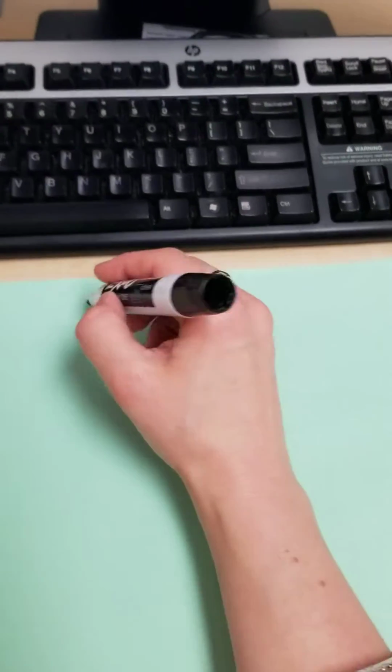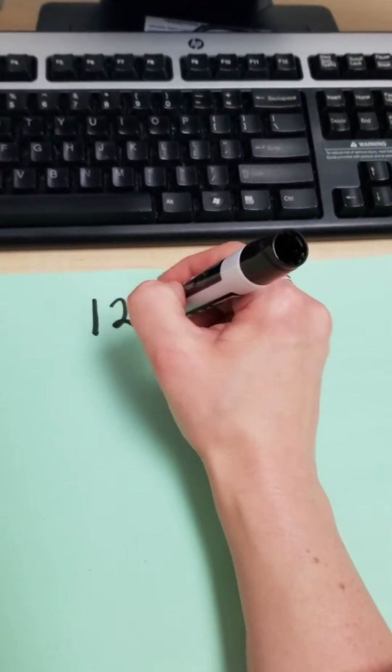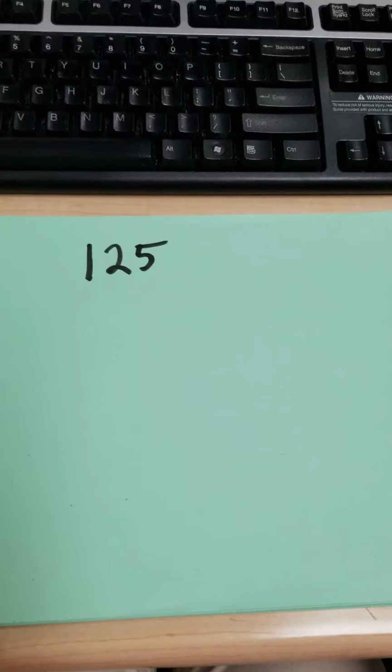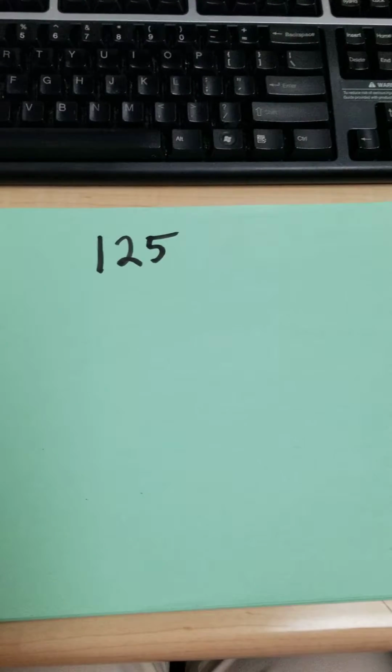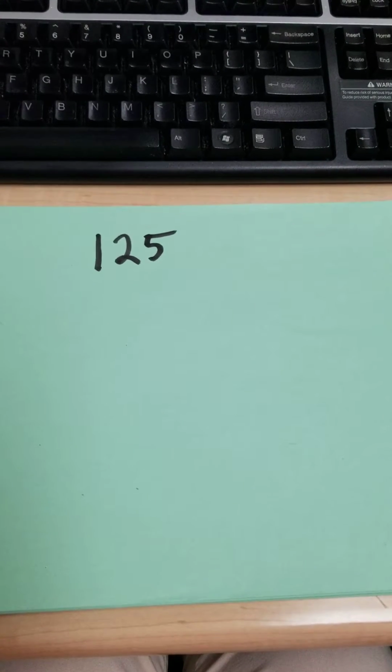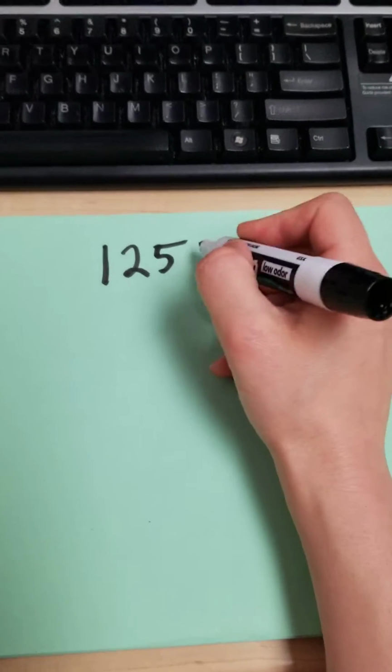Let's look at a base 10 number. Let's say 125. Okay, so that's base 10. There's 125 jelly beans sitting out there. We want to put it in base 2.